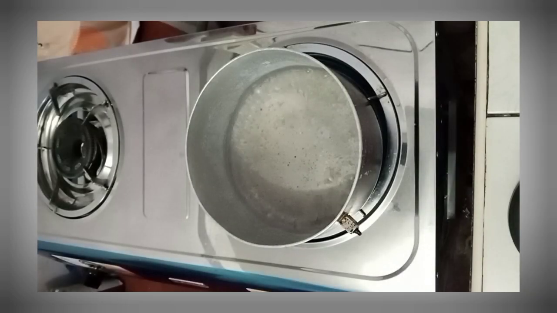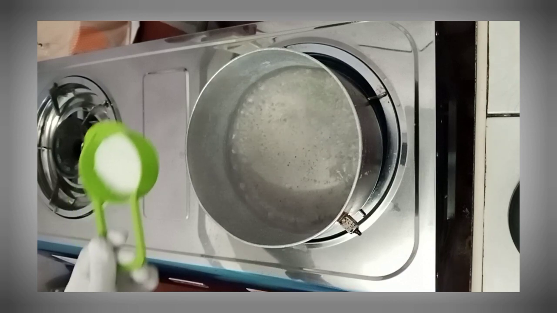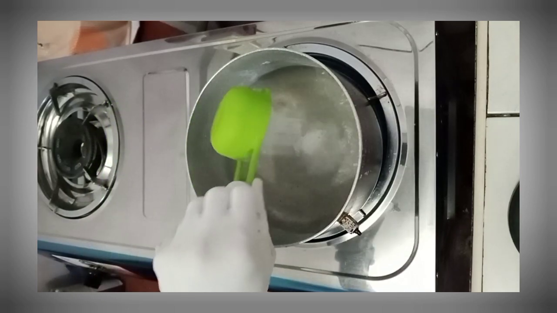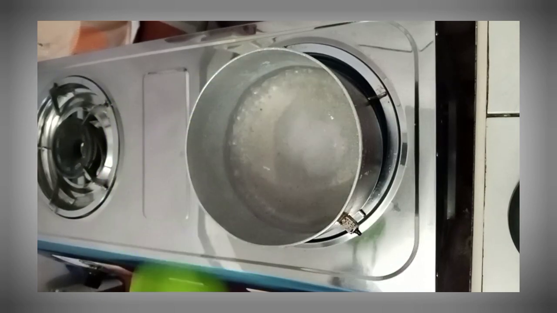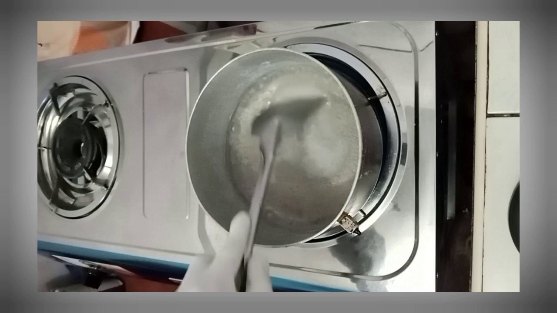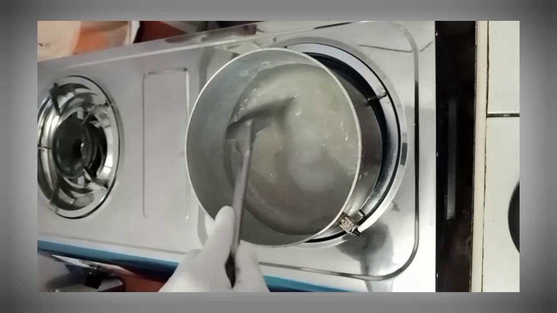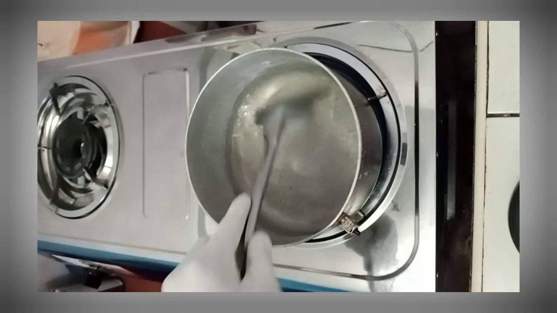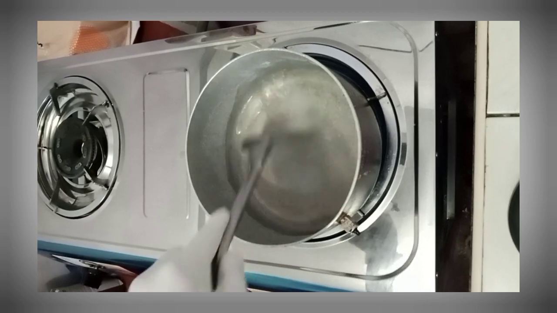So after we finish measuring the last one, ang next na naman na gagawin is mag-add tayo ng 6 tablespoons of salt to the salt water. And the process ay same lang sila ng the previous one. Stir it gently and let it boil gently.